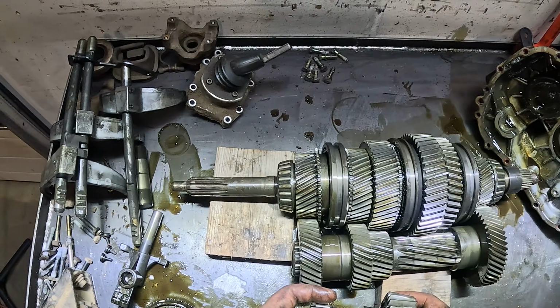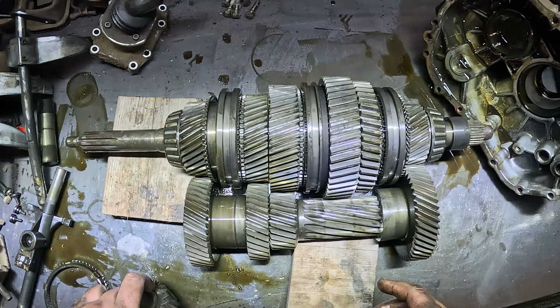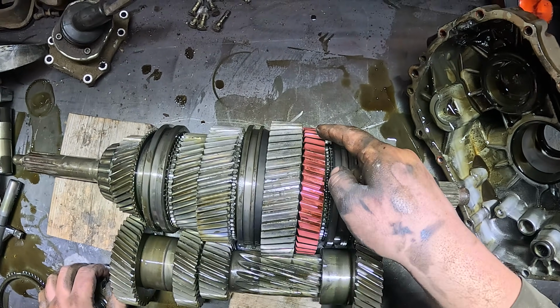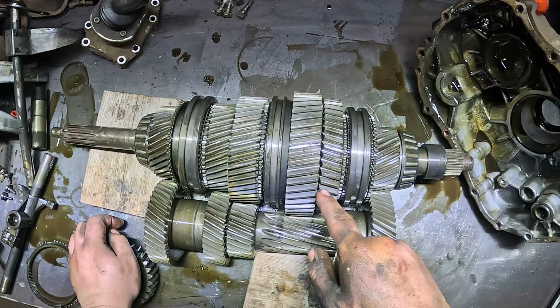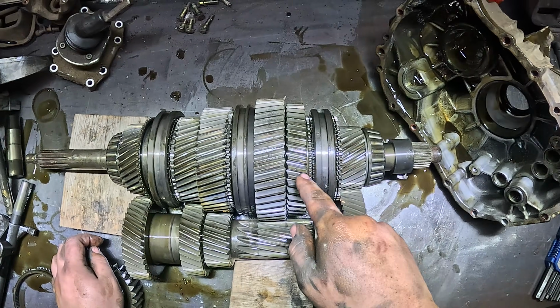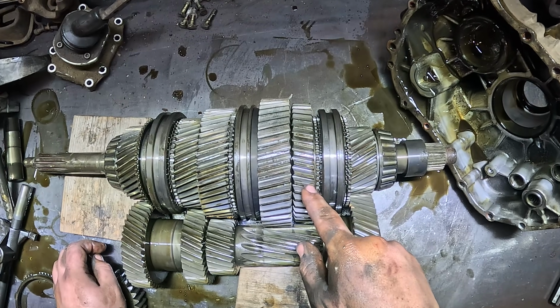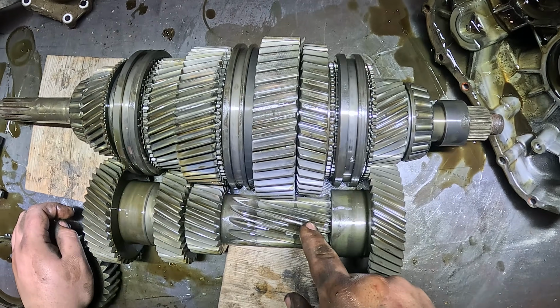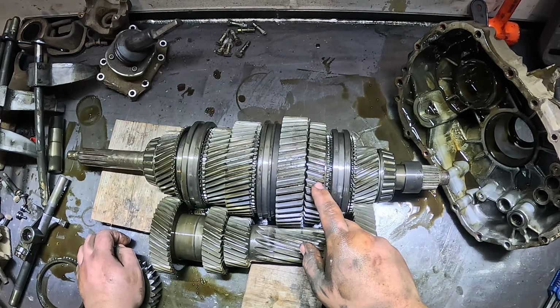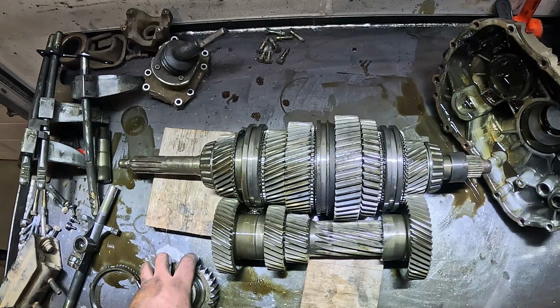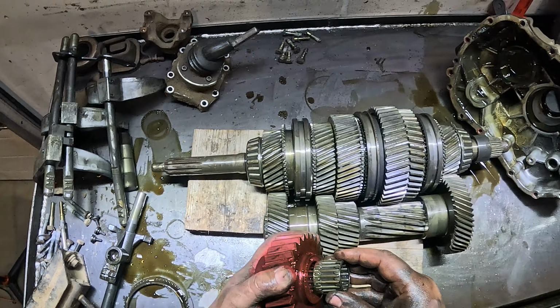We have an idler gear. So if you look down in here, you'll see our reverse gear, which is cut the opposite way. All the other gears on the main shaft have the same angle except the reverse gear. That's how we know it's the reverse gear. You can also see that it does not contact the counter shaft. To make this gear rotate the output shaft in the opposite direction, we need an idler gear.